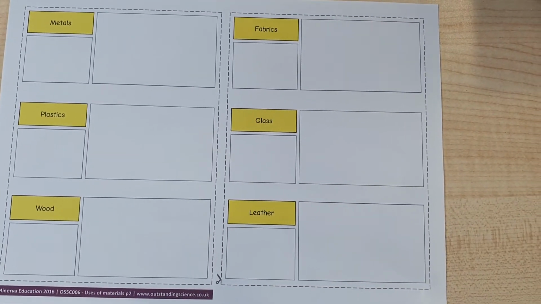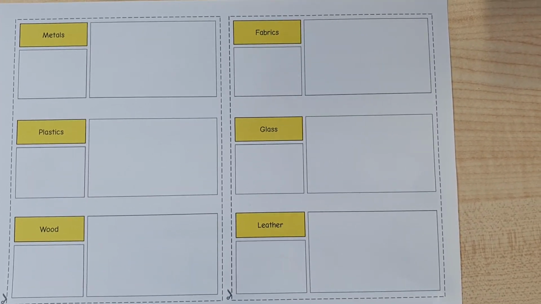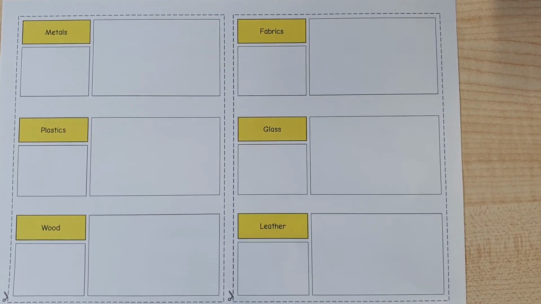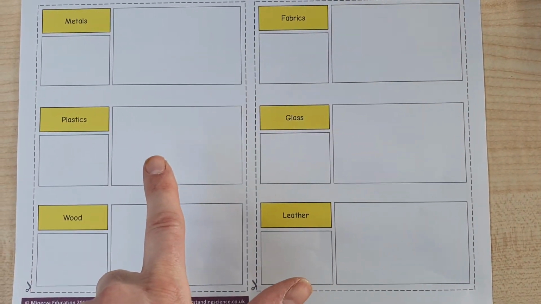Some of you might want to research these things in more detail, and that would be absolutely amazing. So just select 3.